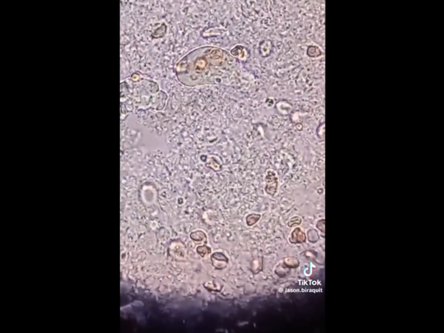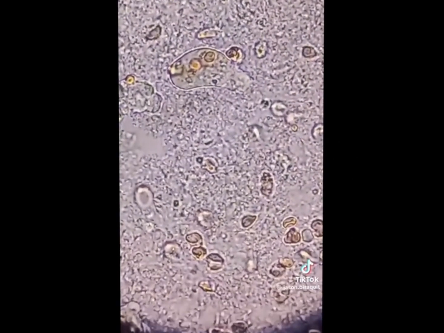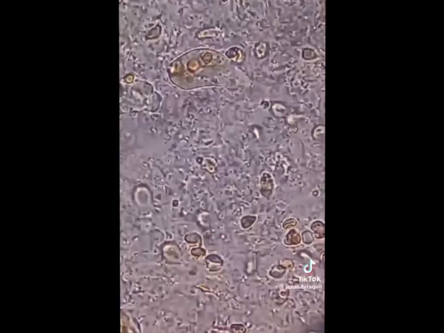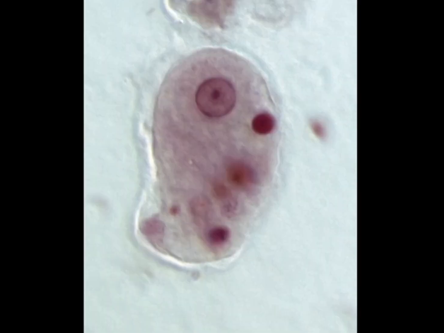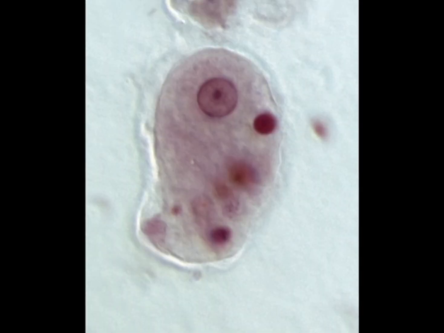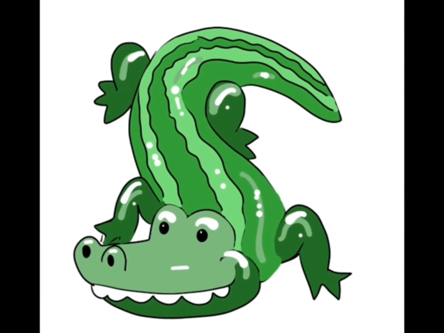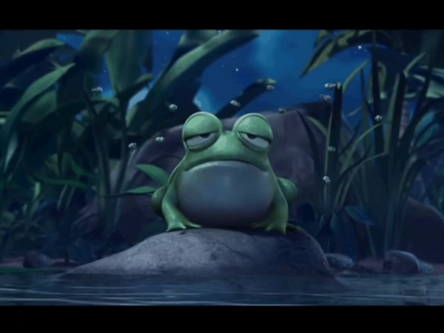Now, to begin with a brief introduction of our specimen, Entamoeba, it is a tiny protozoan parasite of men and animals. The genus Entamoeba includes different species that infect different animals such as reptiles, birds, amphibians, and other animals.